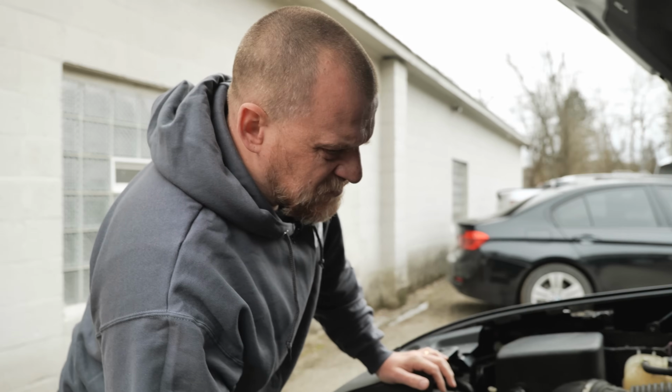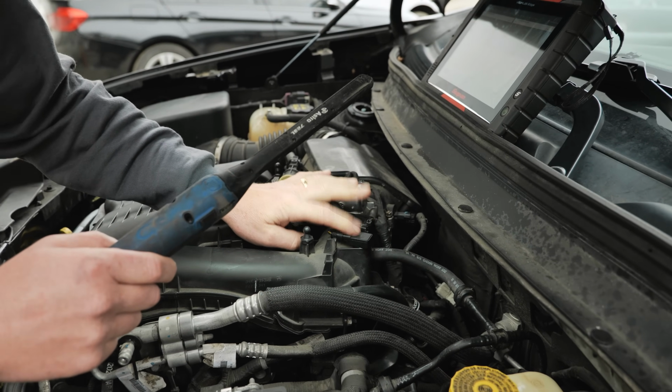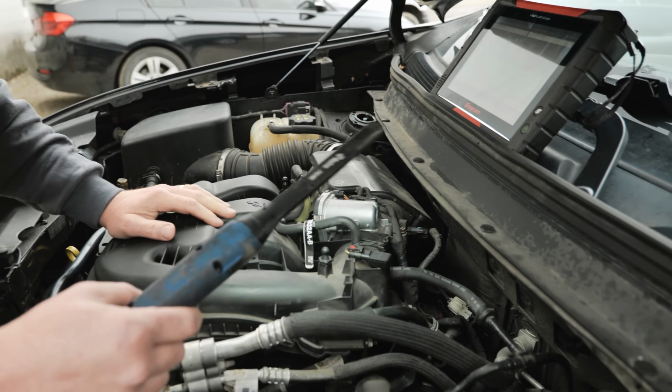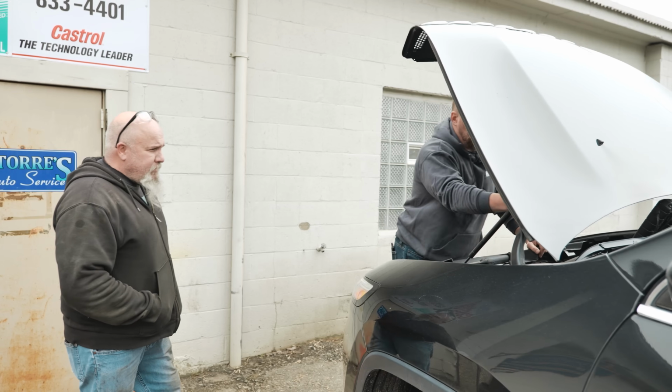You know, they changed the map sensor. I don't know why you'd change a map sensor for a single side lean condition. If a map failed, it'd be both sides, not one side. We're walking away from this, Pete. It's perfectly fine right now.